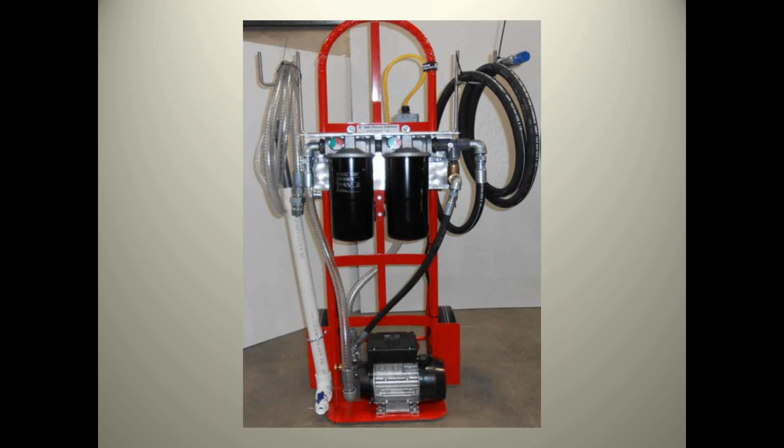You can filter your gearbox oils. You can actually use these to filter the oils in your drums, your new drums, because most of the time the oil in your new drums is not clean. In this case, we have an electric pump with two 10-micron Beta 1000 filters. You can also make these with air diaphragm pumps or air piston pumps, so lots of options there for use in your plant. We can put explosion-proof motors on them if you like.